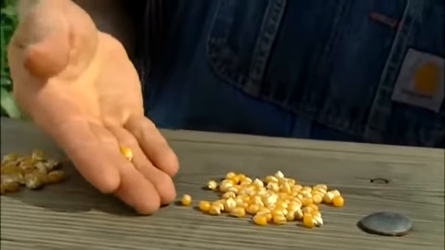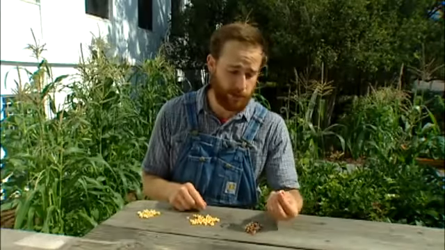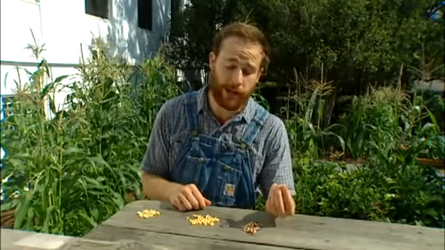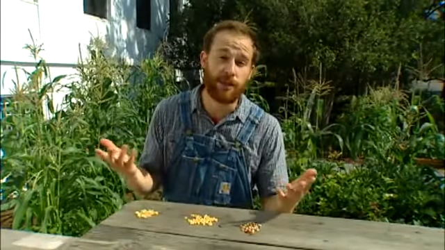These, as you might have guessed, these are popcorn seeds. They're teardrop shaped, and these right here are multicolored Indian corn, which is a type of grain corn used for making things like cornbread and grits and cereal flakes.